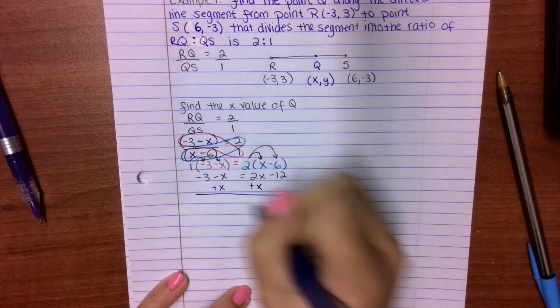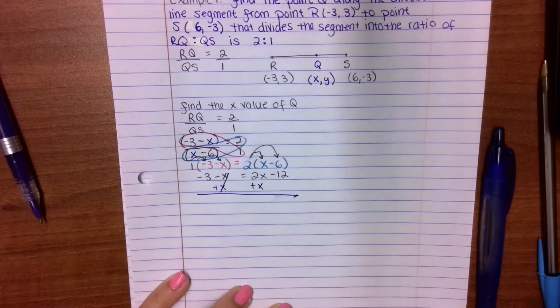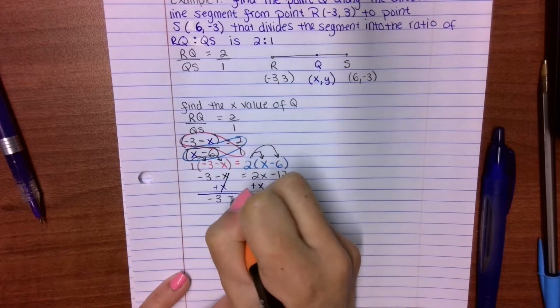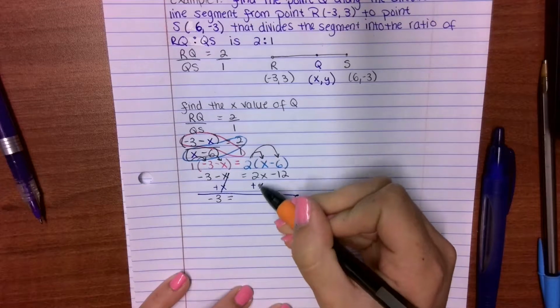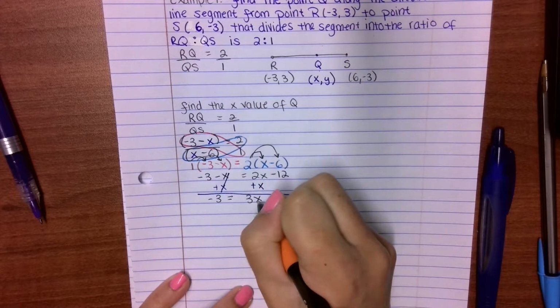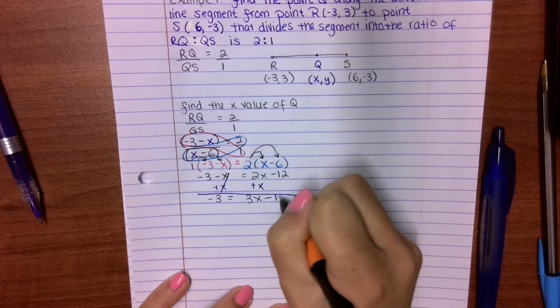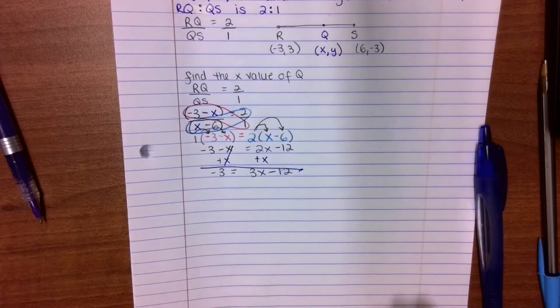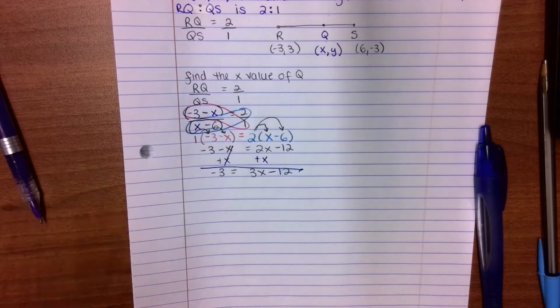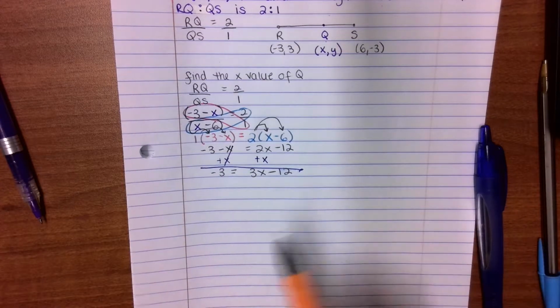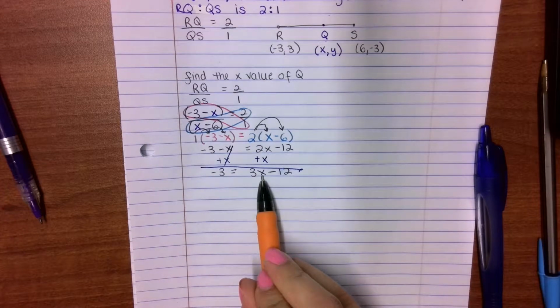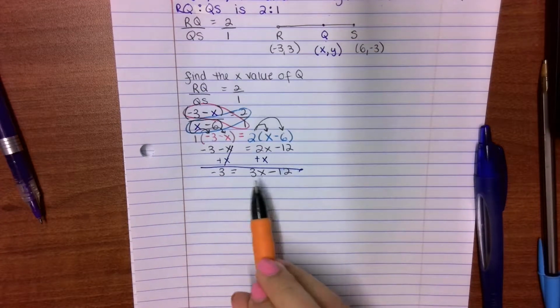So that cancels. You'll have negative 3 equals, I have 2x plus 1x, so I have 3x. And I bring down negative 12. Now here's your two-step equation. You could ask yourself, okay, where's my variable? Right here. What's attached to it? I have the 3 and the negative 12.